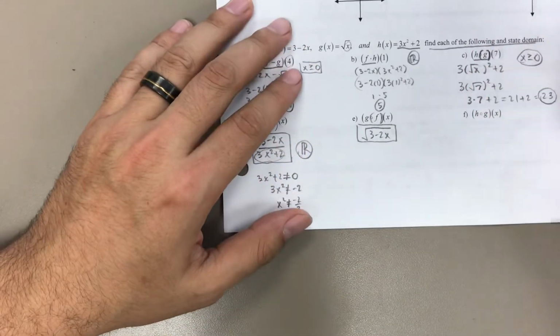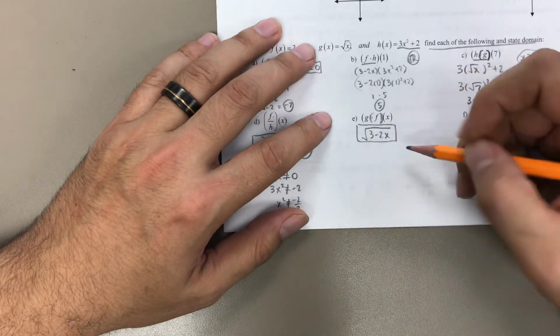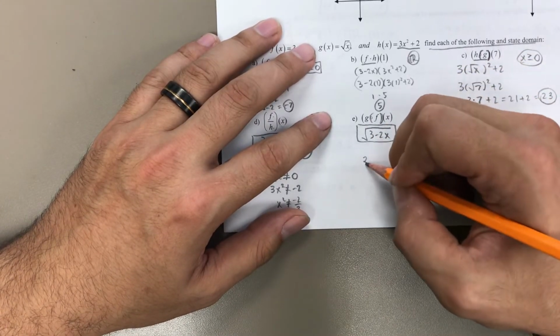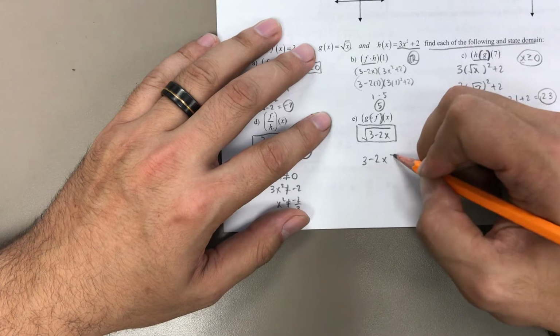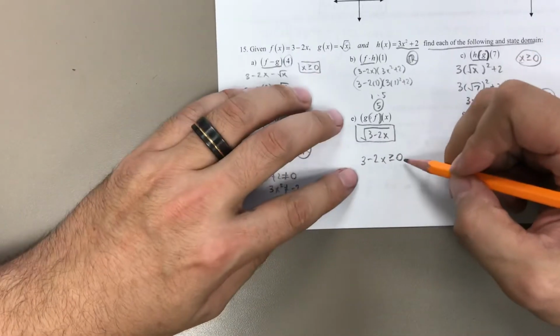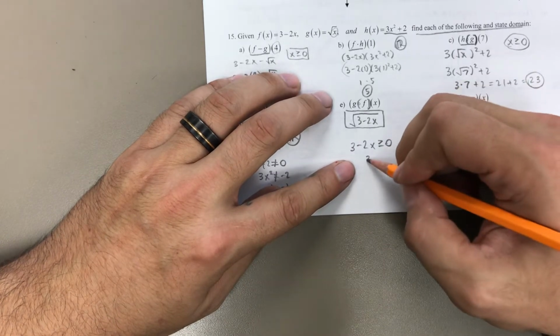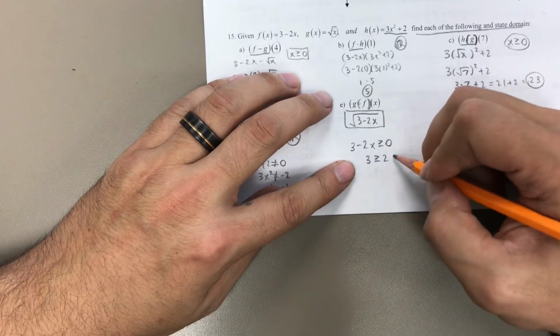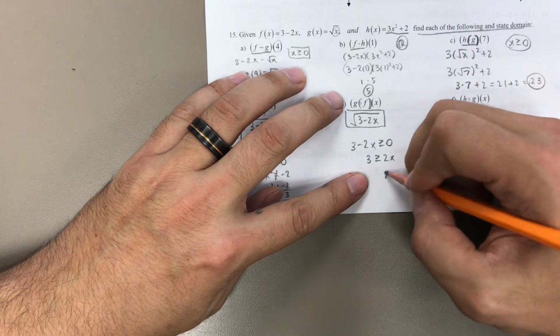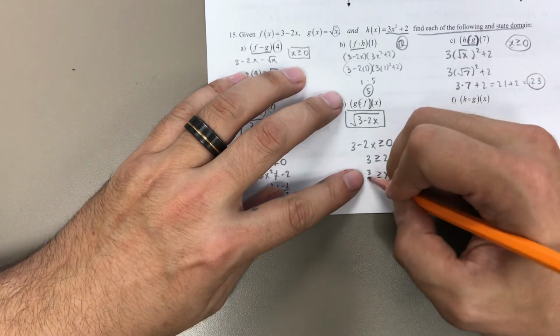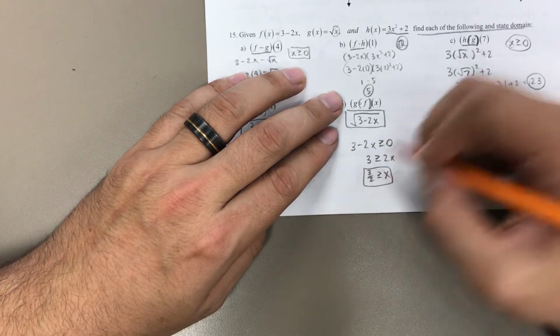So we just leave it alone. As for the domain, since this is under a square root, we need to make sure that the function in the square root, 3 minus 2x, is positive or 0, so greater than or equal to 0. Now, simply solving for x, we add 2x to both sides. 3 is greater than or equal to 2x. Divide by 2, x is less than or equal to 3 over 2. So there's our domain for that one.